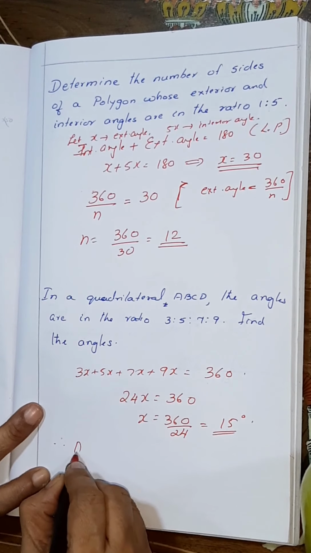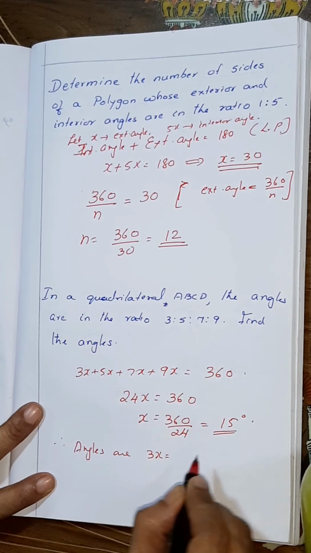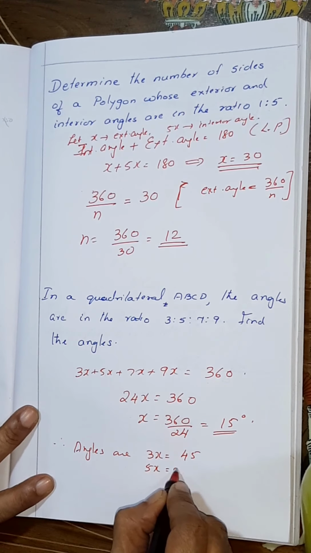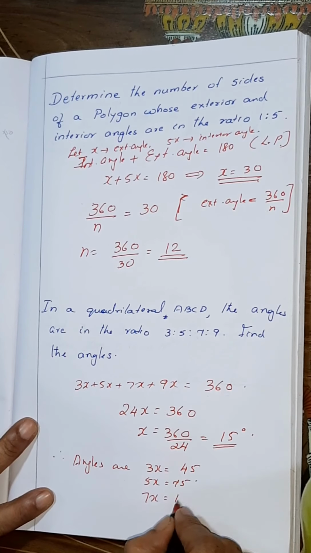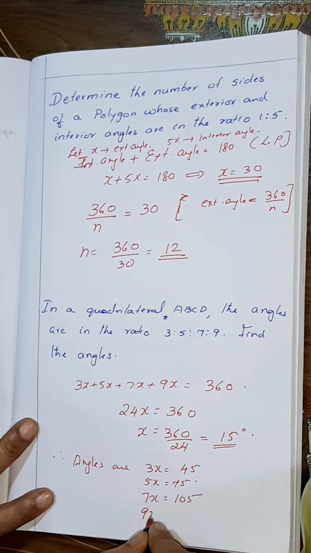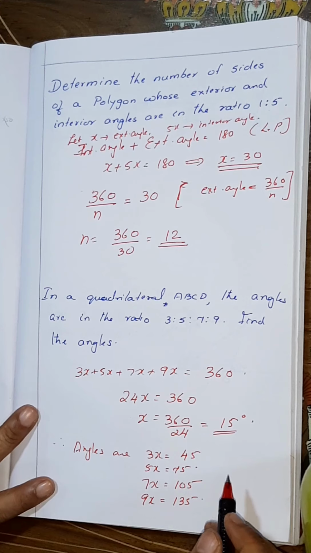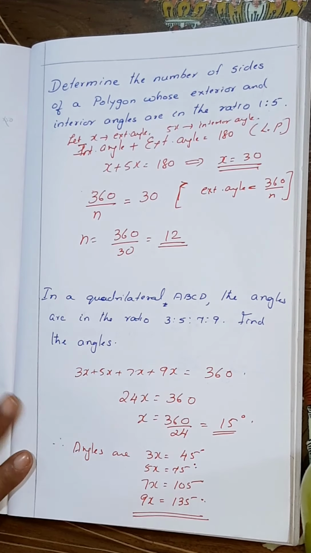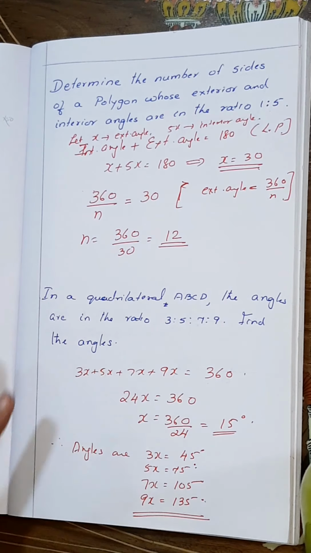Therefore the angles are 3x is equal to 45, 5x is equal to 75, 7x is equal to 105 and 9x is equal to 135. So the angles are this. These are very straightforward questions. Just put it in the formula.